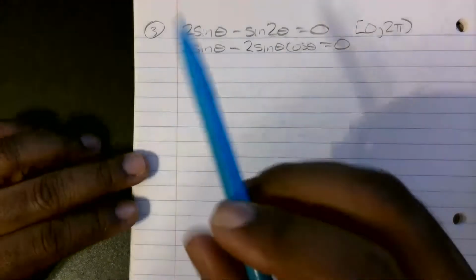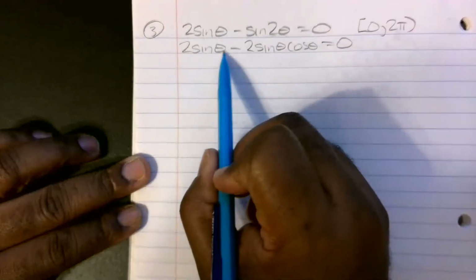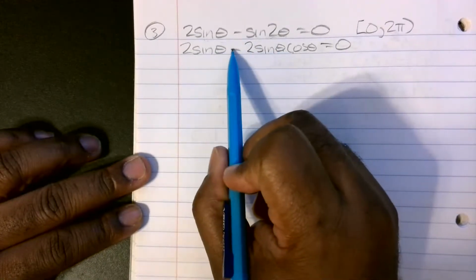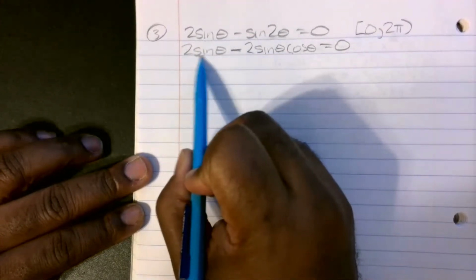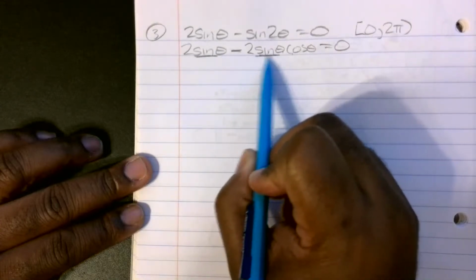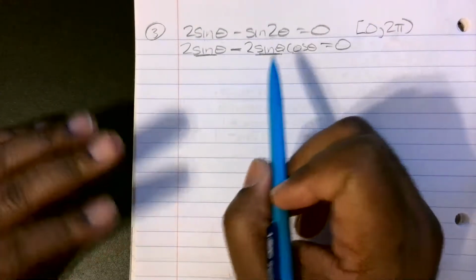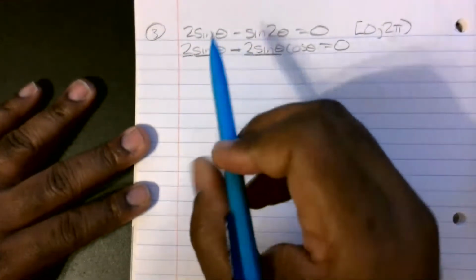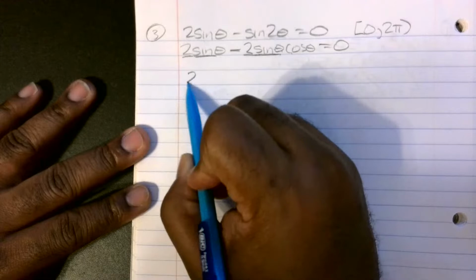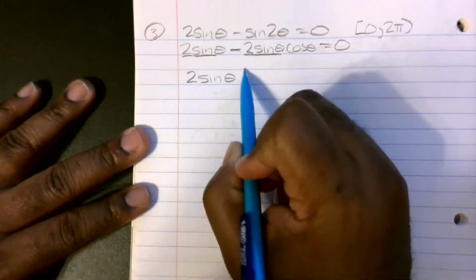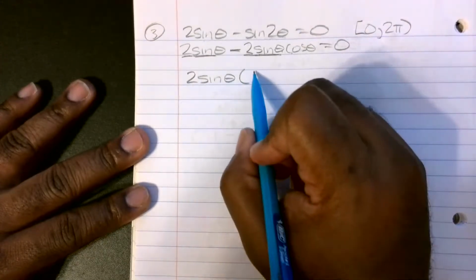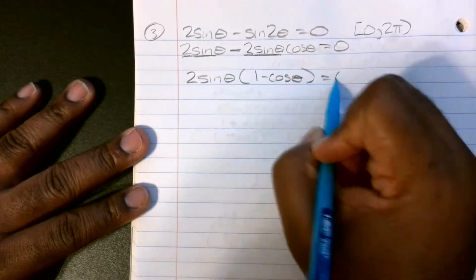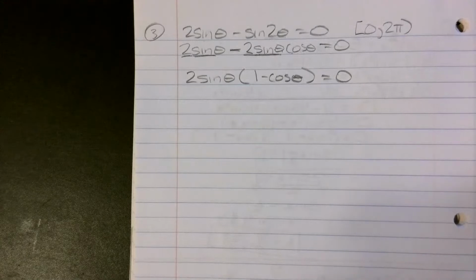Both of these terms, if you have numbers and variables that are separated by plus or minus, both of these terms have a sine of theta in them. So we're going to factor that out. We're going to do the distributive property in reverse. They also have a 2. So this becomes 2 sine of theta, and left over is 1 minus cosine theta. And that's equal to 0.